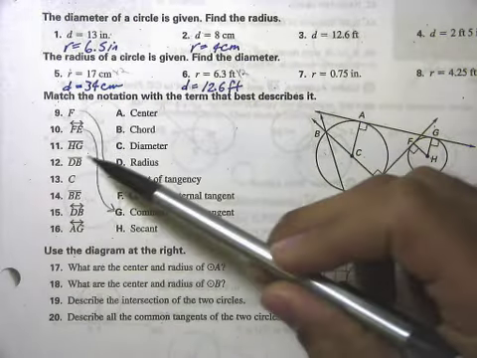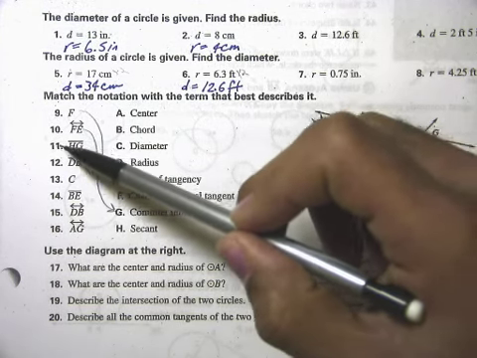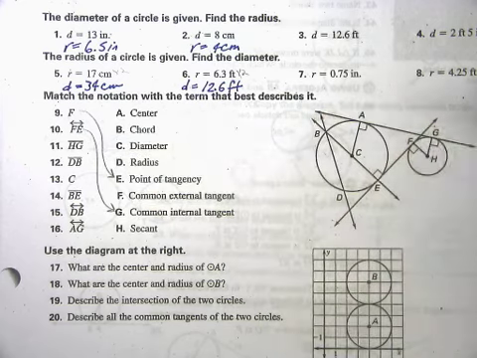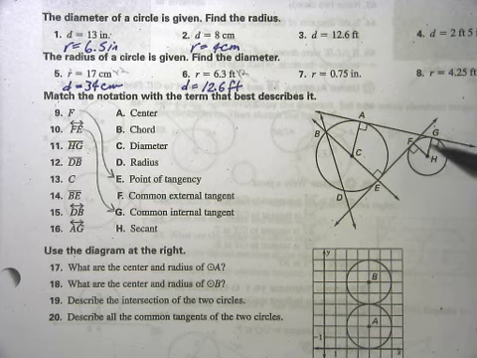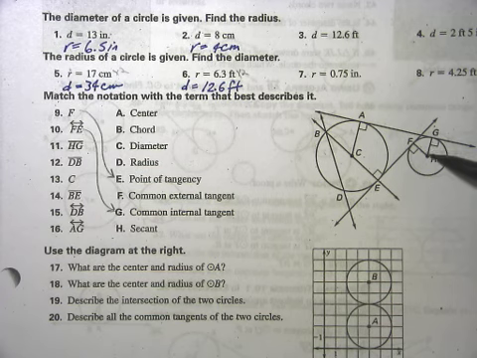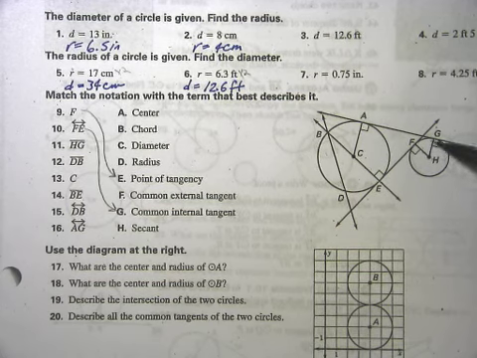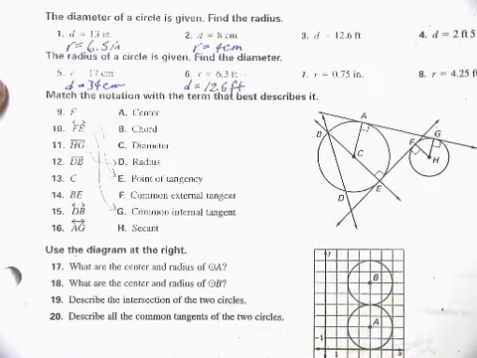A common internal tangent. If you look at number 11, now, we don't have the double arrows above H and G. So we're just referring to a segment here, segment HG. So if I look here, here's H, here's G. I'm just referring to this segment HG here. And if you notice, that's a radius. It's going from the center of the circle to the edge of the circumference. So HG is in fact a radius, which would be letter D.